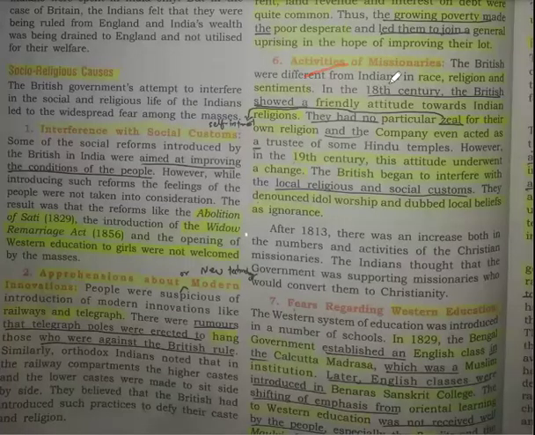Activities of missionaries. The British were different from the Indians in race, religion, and sentiments. In the 18th century, the British showed a friendly attitude towards the Indian religions. They had no particular zeal for their own religion. Zeal means self-interest. And the company even acted as a trustee of some Hindu temples.